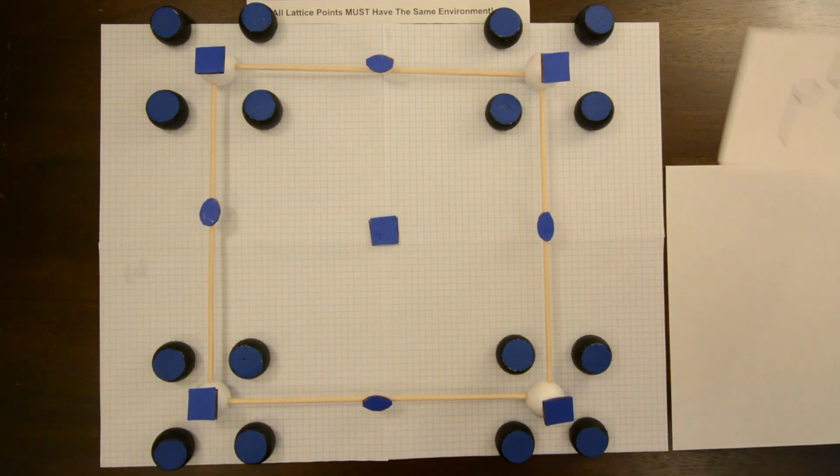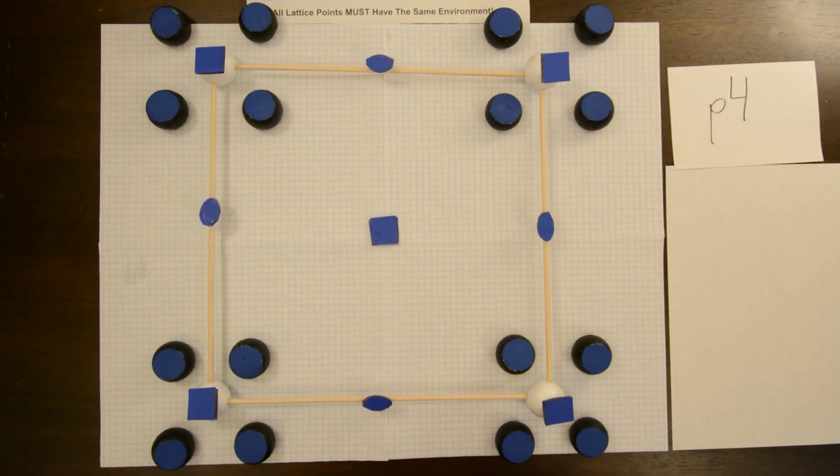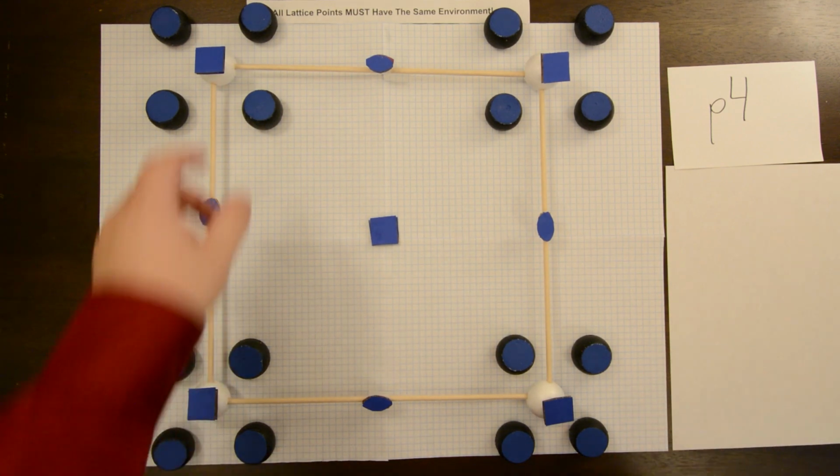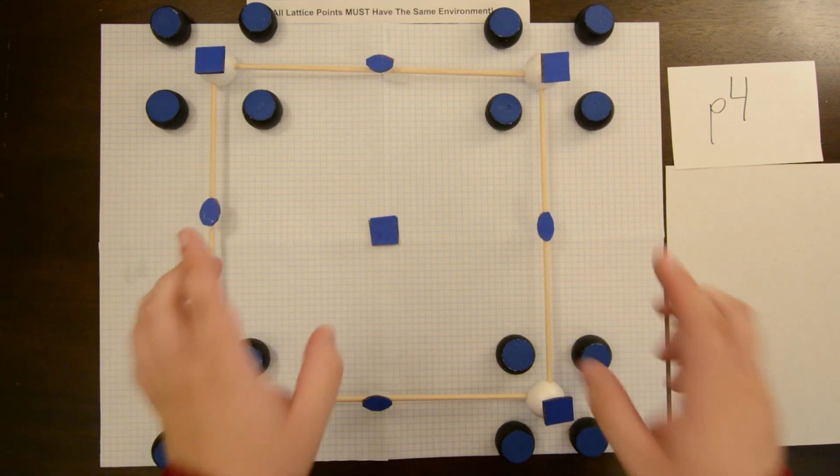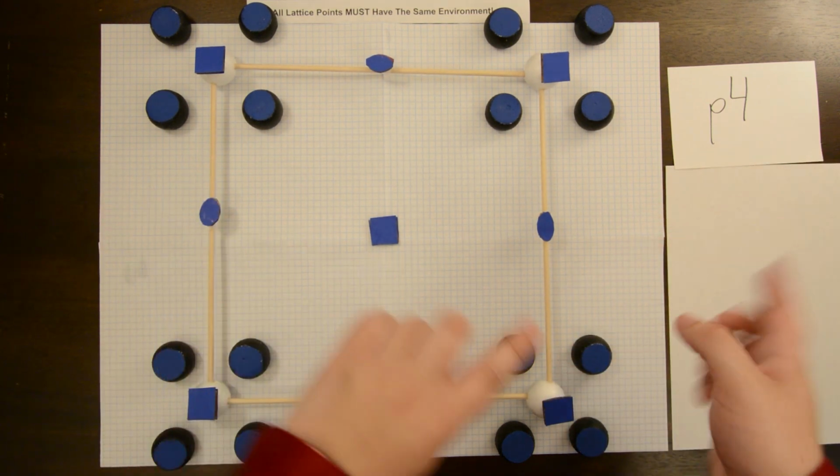Congratulations, you have just created the P4 unit cell. Named for being a primitive unit cell, so there are only lattice points in the corners here, based on just the fourfold rotational axis and nothing else. Next, let's get some practice with some higher symmetry unit cells before moving into 3D.